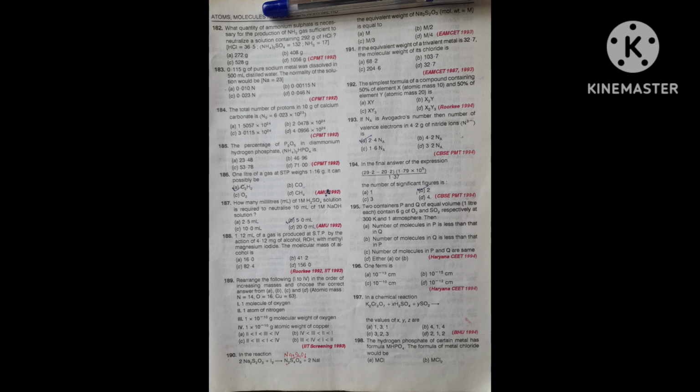You have to write the simplest formula. The options are: first option XY, second option X2Y, third option XY3, fourth option X2Y3.